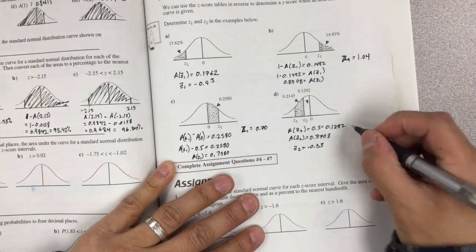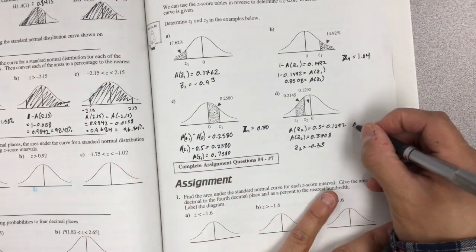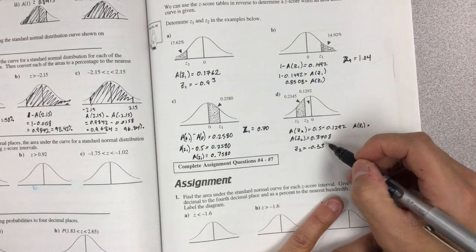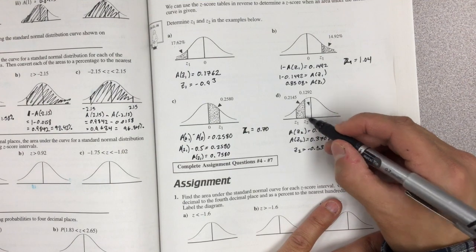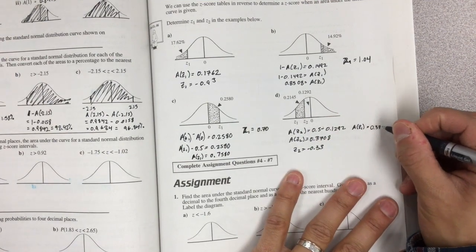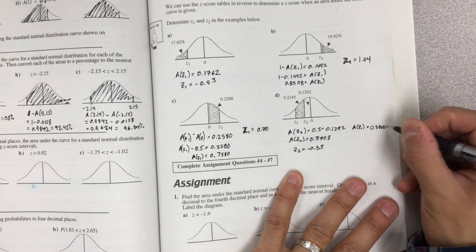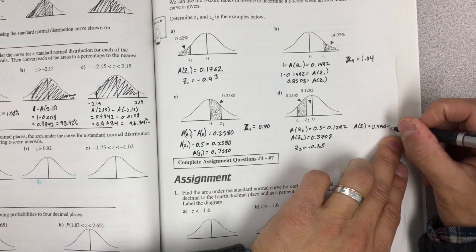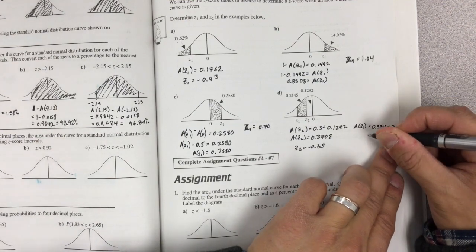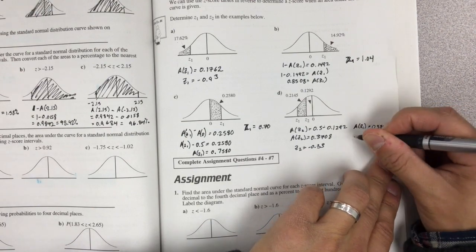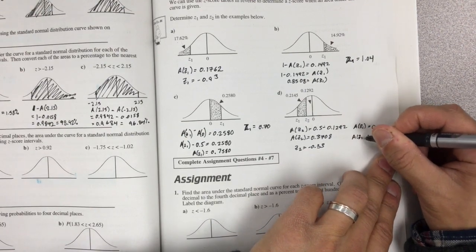And the area of Z1 is equal to, well, we know that the area here was 0.3708, subtract 0.2145, and that is equal to 0.1563, and that's A of Z1.